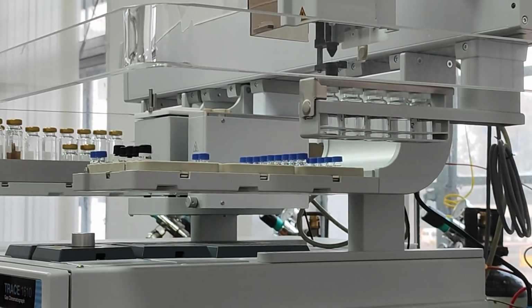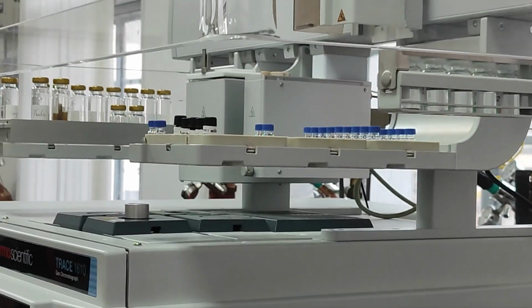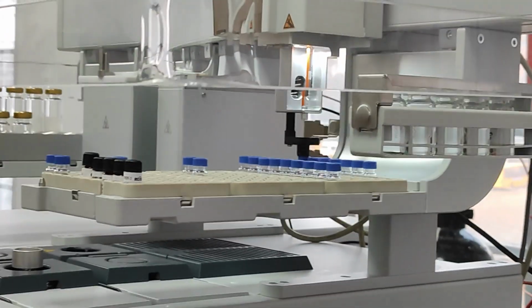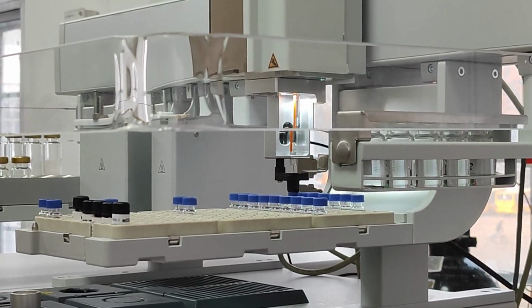Now after washing, it goes to the sample. It will rinse with the sample also, three times, different three times.